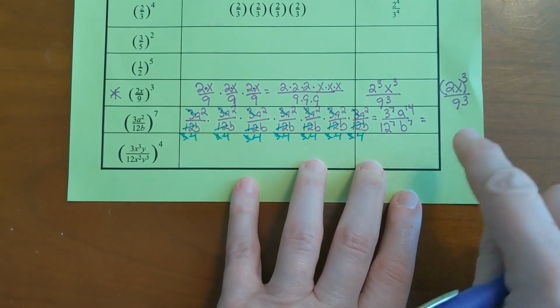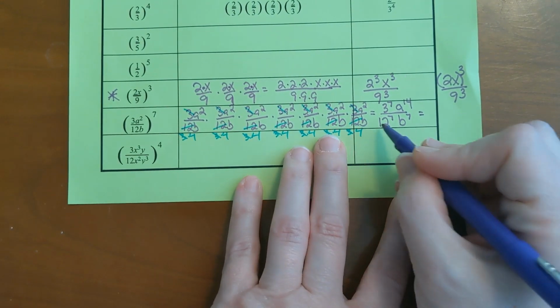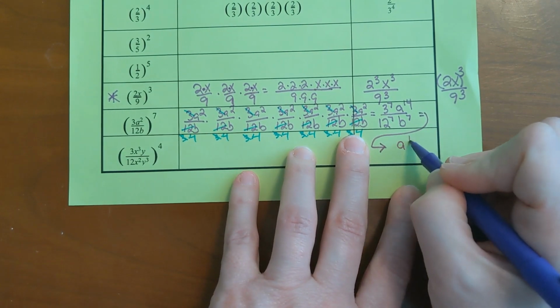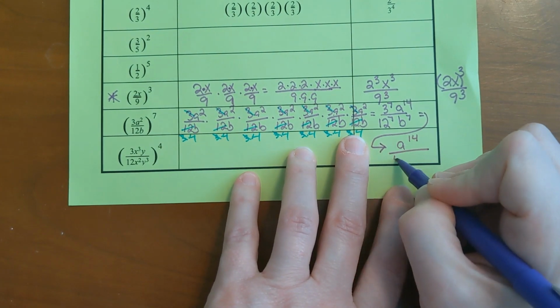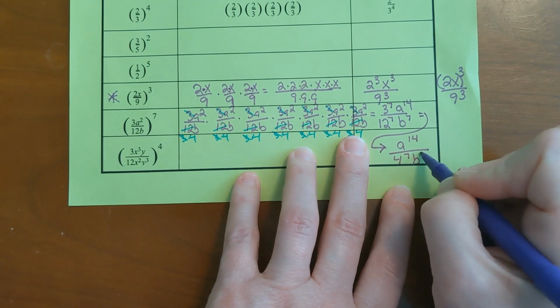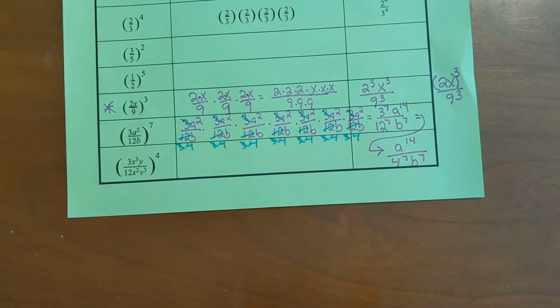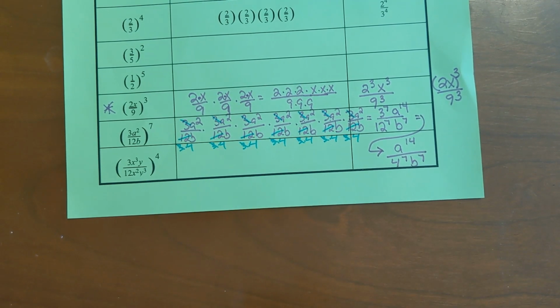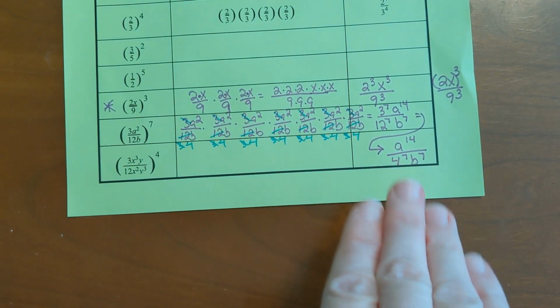So really, and I'm going to write this answer down here, I'm going to move it down here. This could really simplify as a to the 14th over 4 to the 7th times b to the 7th. Now this 4 to the 7th is a huge number, so you can just leave it as 4 to the 7th. That's fine. But you can simplify these even further.